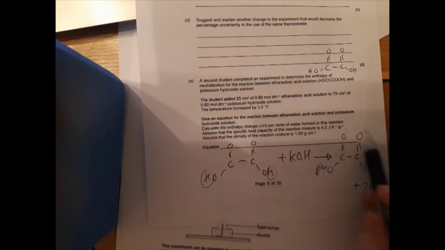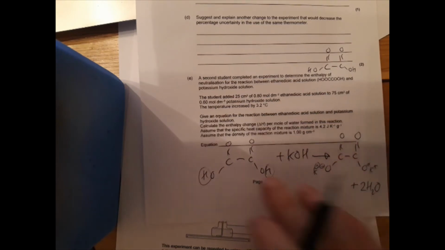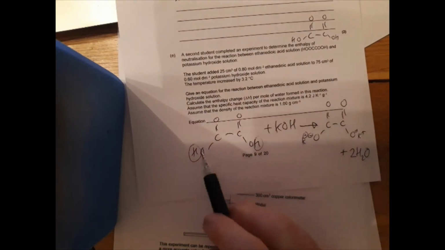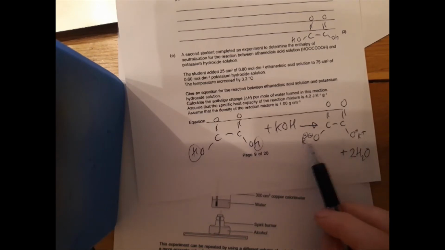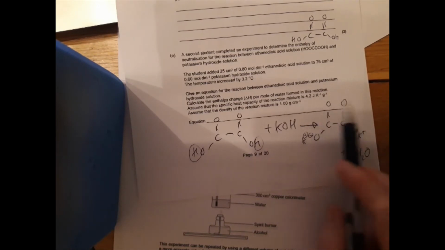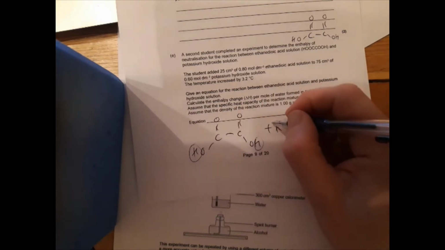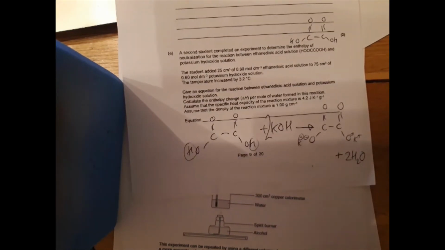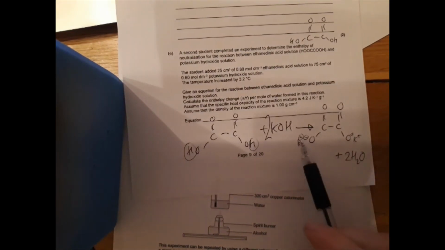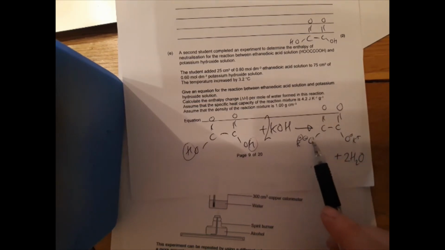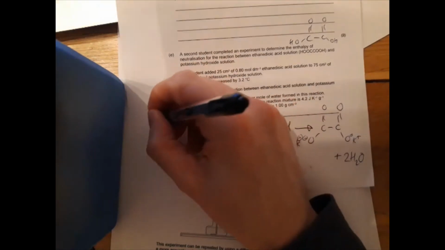You can draw it like this. You'll do more of this at A2. But that's what happens. You make this potassium ethane dioate salt. Tough, that. The point about it is you're going to need 2 of these to make 2 of these, and you'll make 2 H2Os. You could write this, I imagine, as K2OOCCOO. Alright, I know. That could have been a sticking point for some of you.